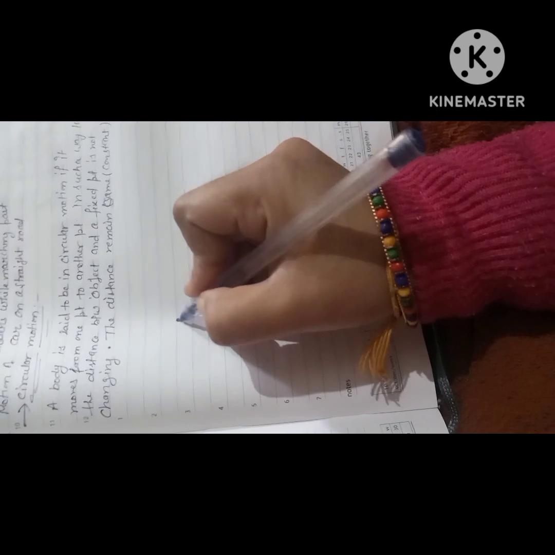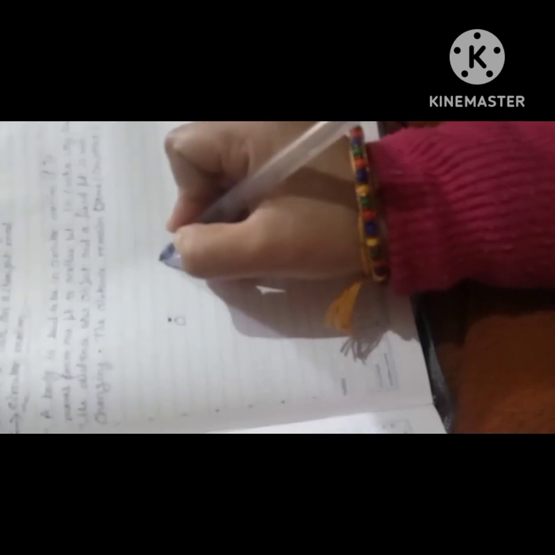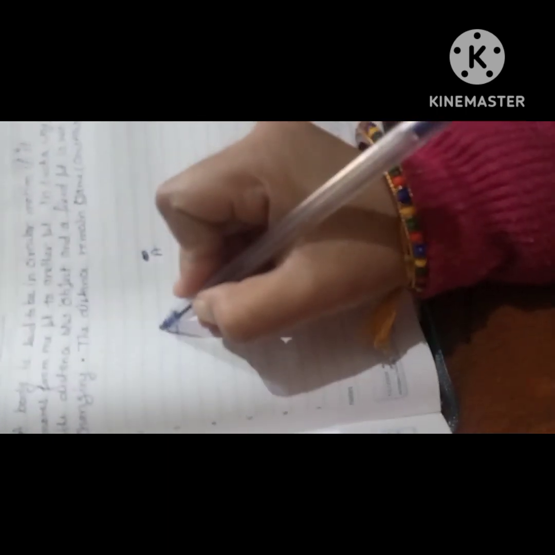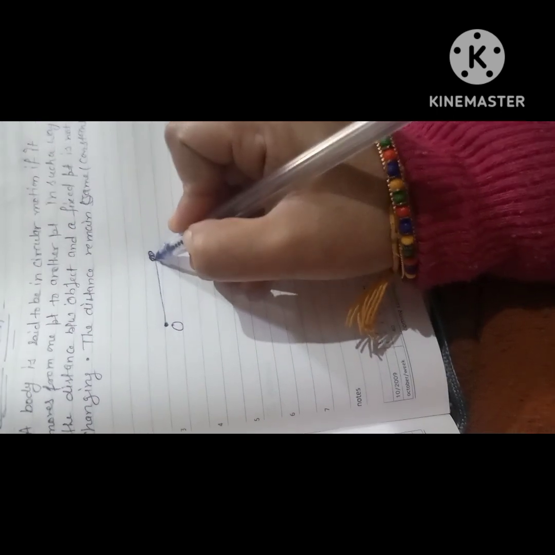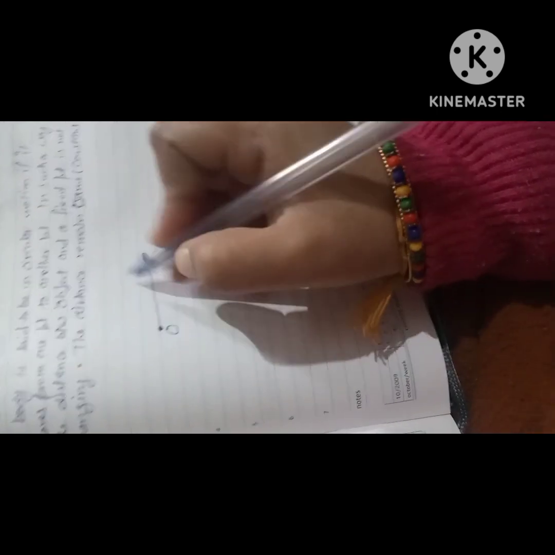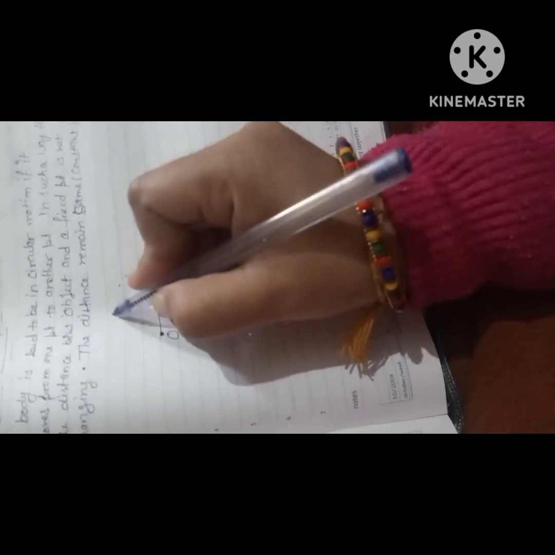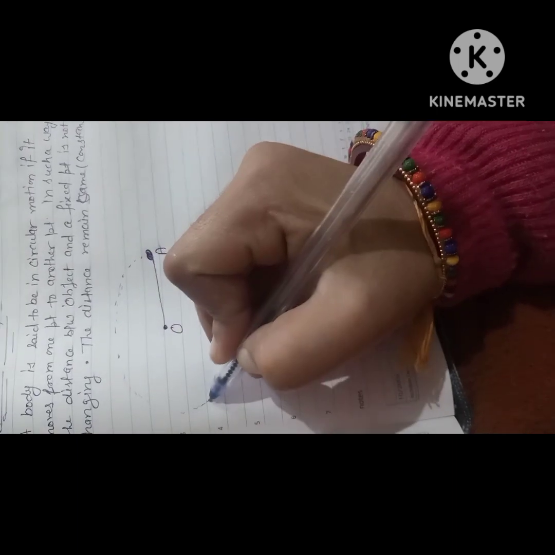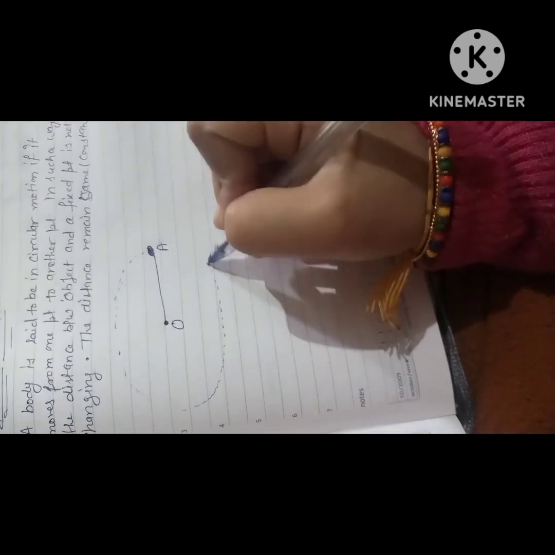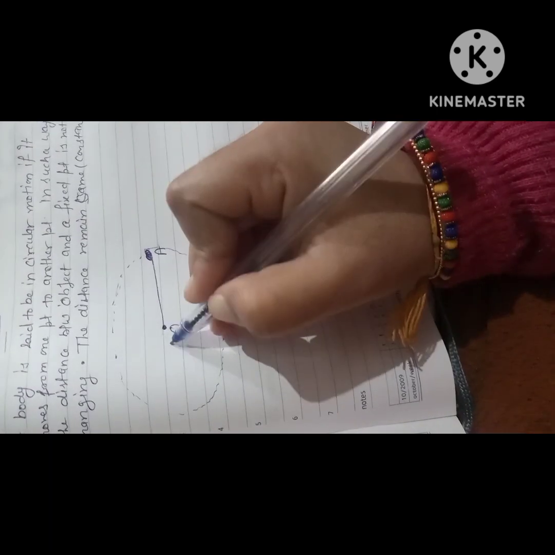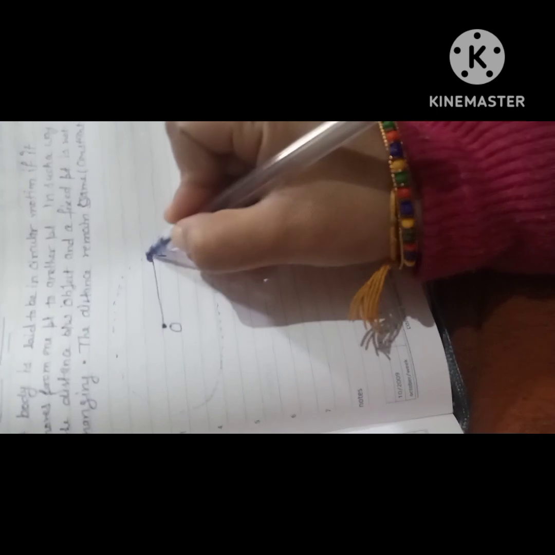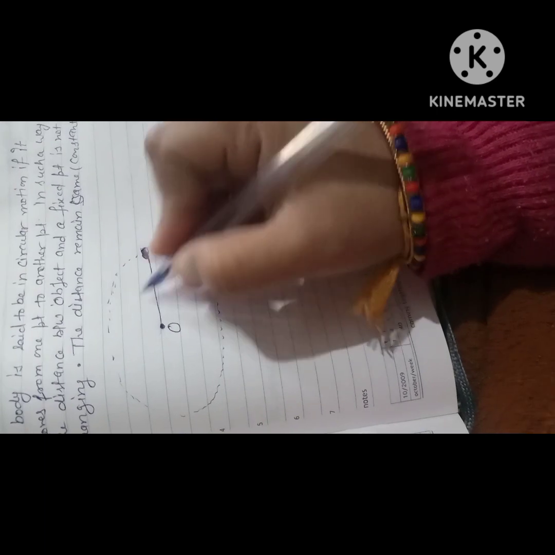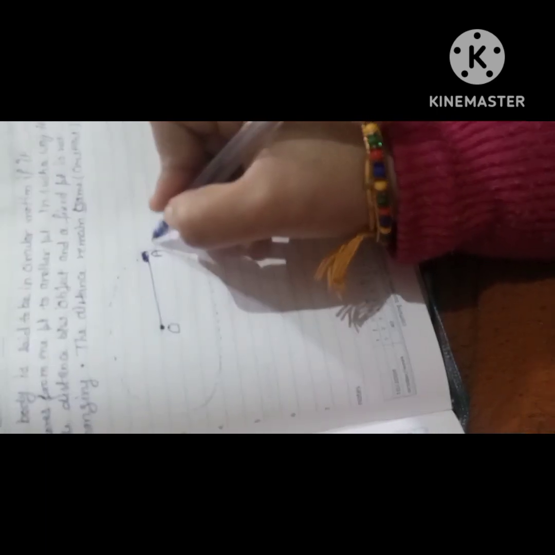Let us say we have a point O, that is a fixed point, and we have a body, show it by A. If this is the distance between the body and the fixed point, if the body moves in this way such that the distance between the fixed point and body remains constant during the whole motion, this type of motion is called circular motion.